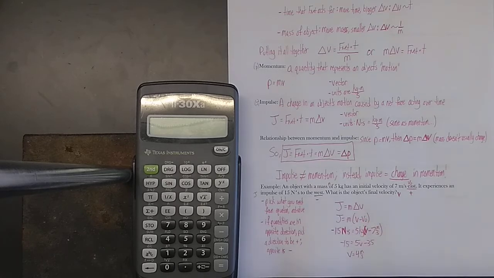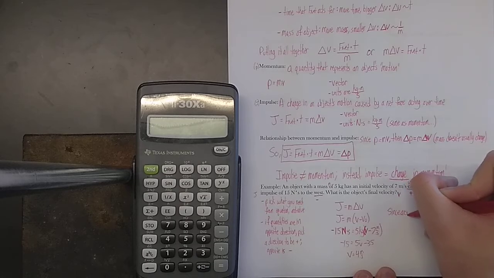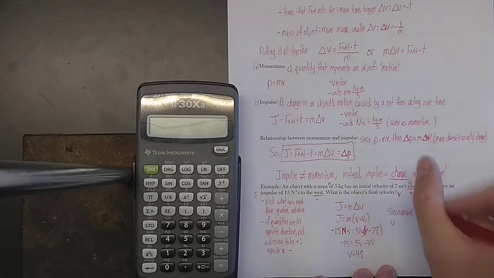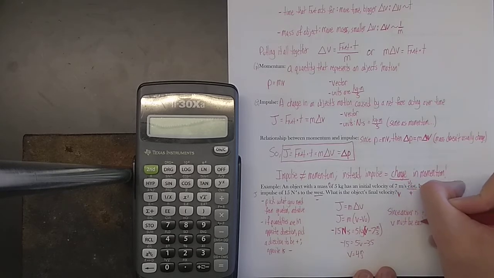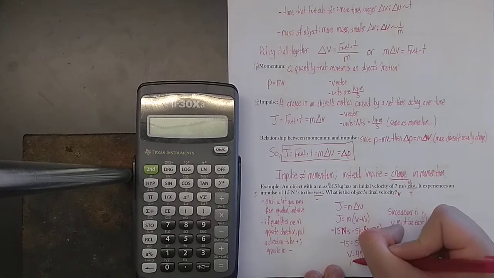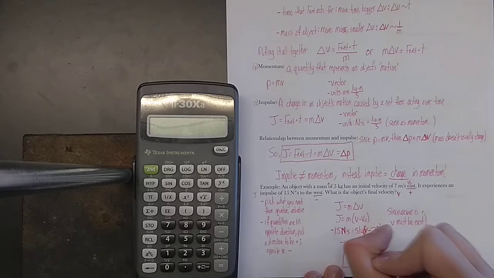per second. And notice that since my answer is positive, the final velocity must be east. If it had come out to be negative, that would mean it's to the west. So I'm just going to write down, you don't need to do this, but I'm just going to put in parentheses, the 4 meters per second is to the east.